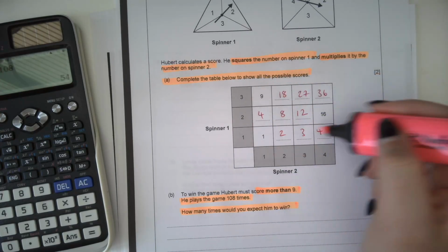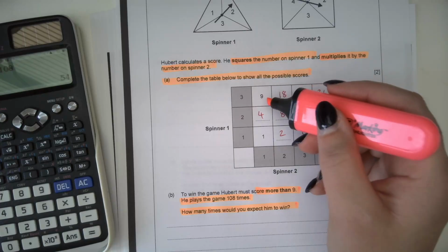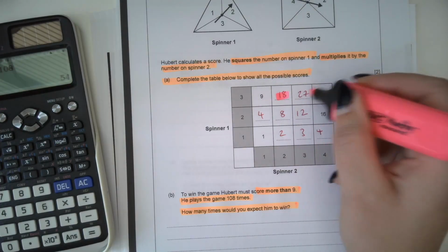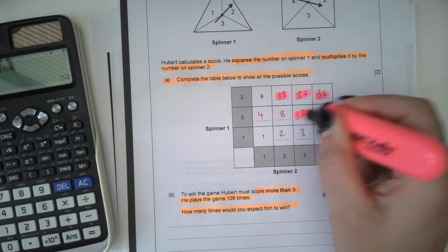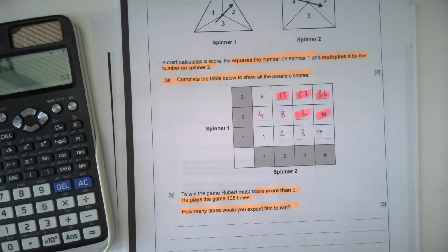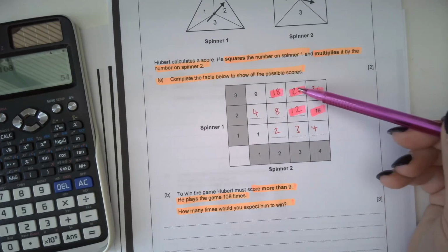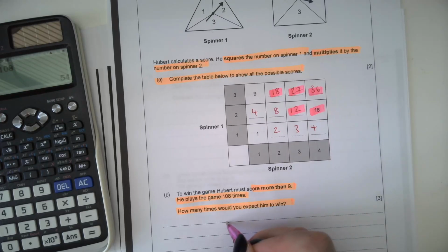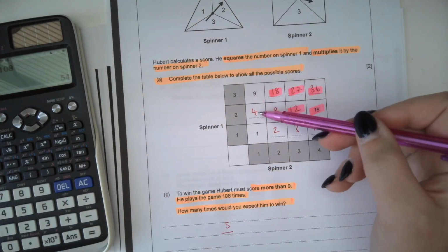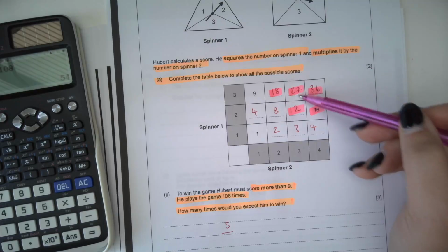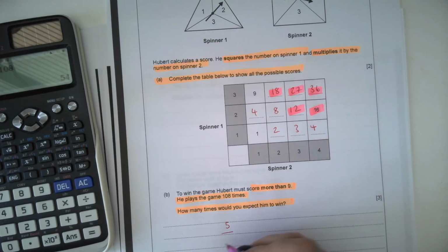So let's have a look in here at the numbers that are more than 9. We're not going to include 9 because it's more than 9. So 18, 27, 36 and 12 and 16. Don't forget 16, you might not have filled that in, but it's definitely a value in that table. So we have 5 out of 12.